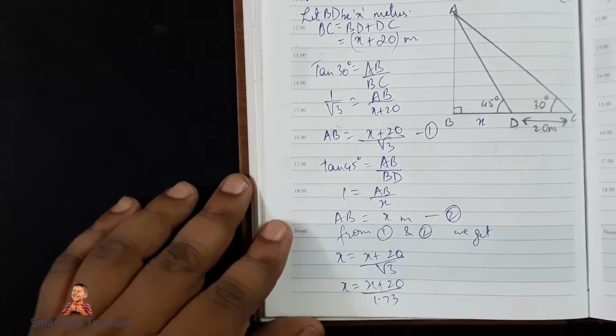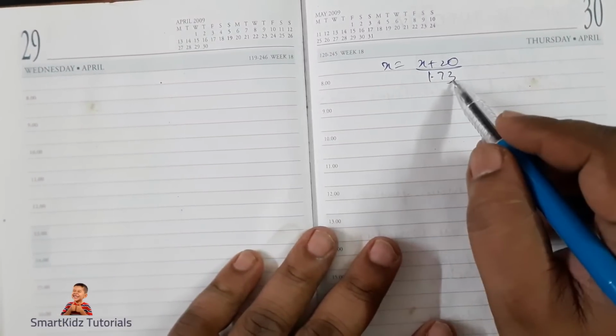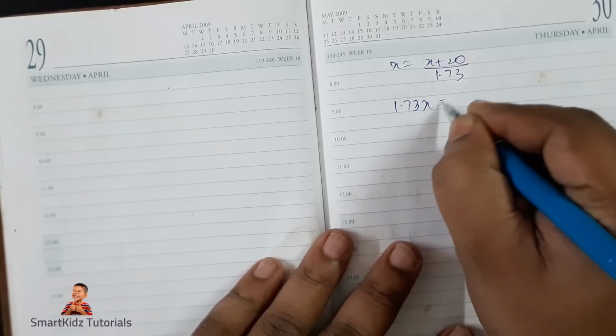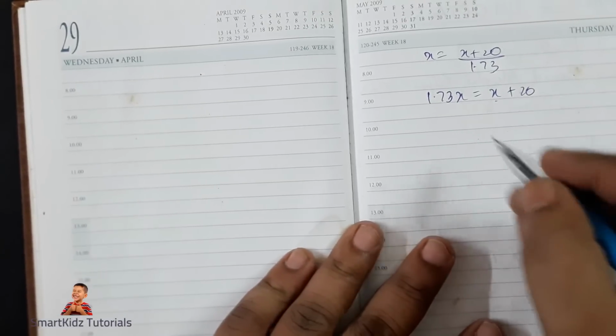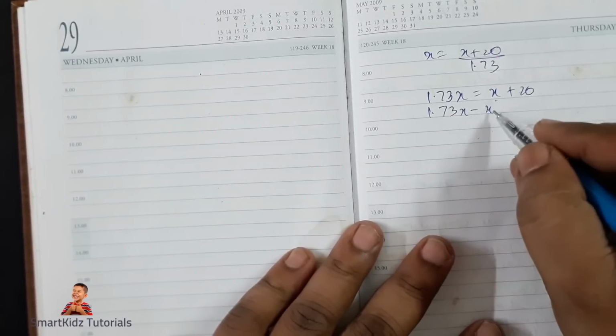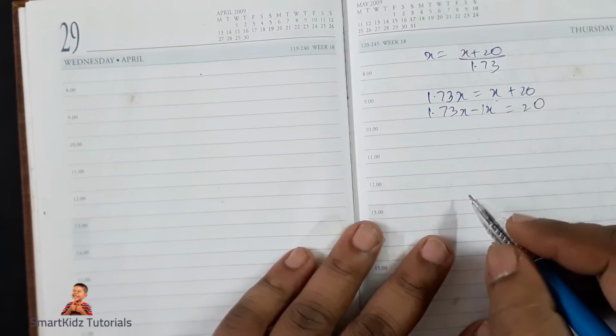Next, cross multiply 1.73 into X. We get 1.73 X equal to X plus 20. Bring this X on the left hand side, we get 1.73 X minus X. So minus X means minus 1X equal to 20.